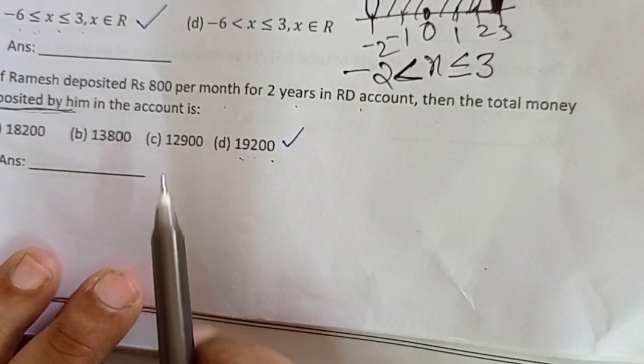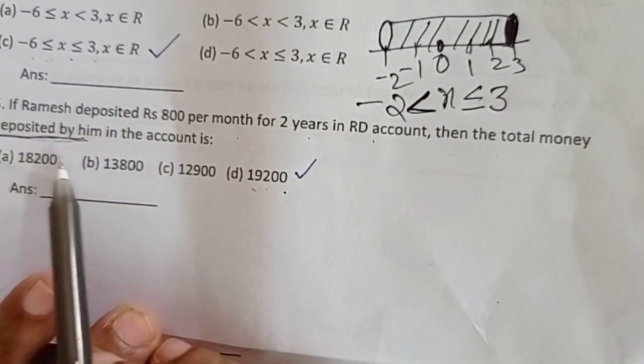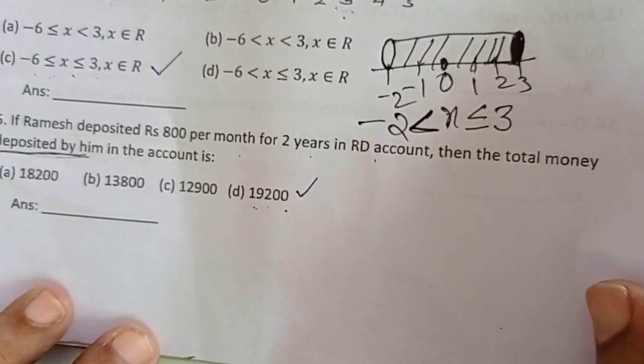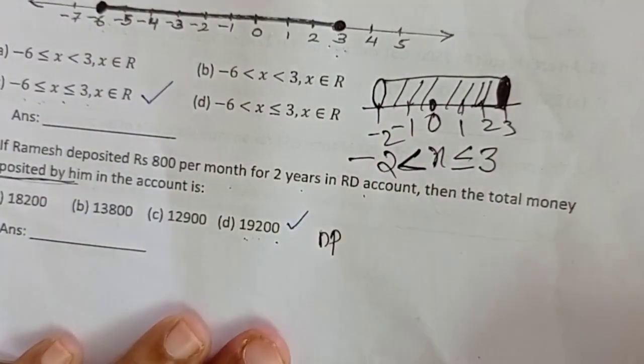Do not misunderstand that. Here the question is not the maturity value. The question is only the total money deposited by him in the account, which is only NP, the amount deposited. Then the sixth problem.